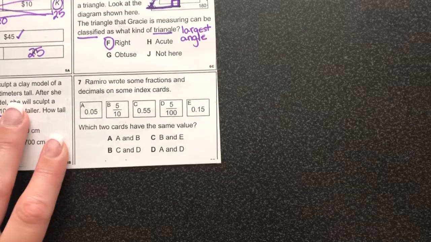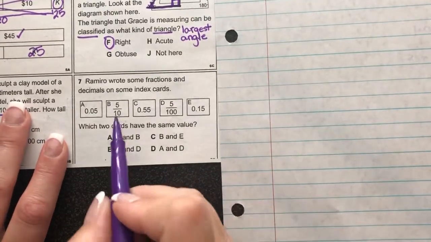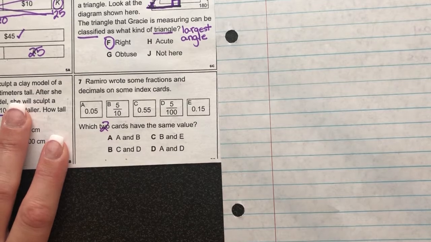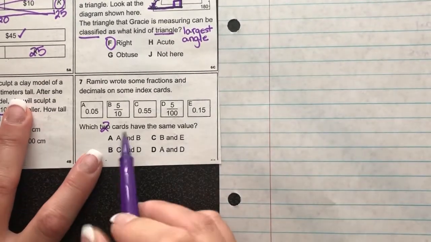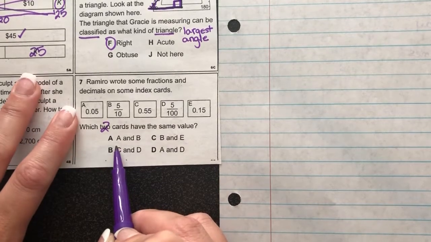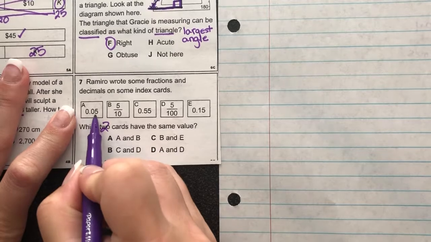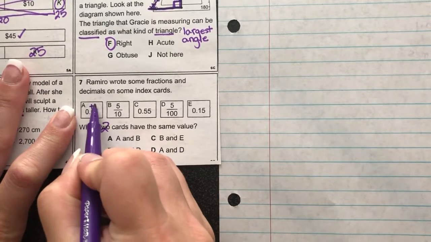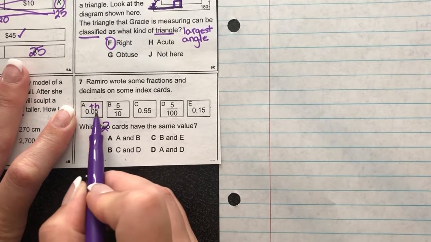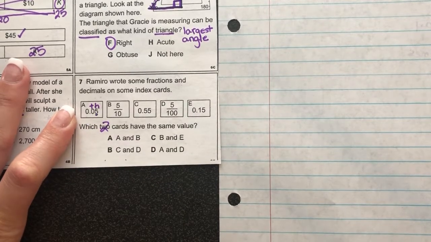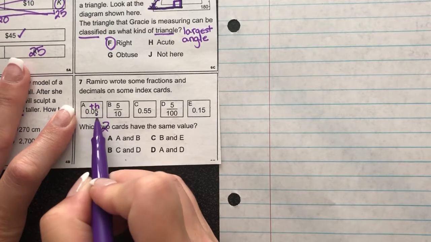Ramiro wrote some fractions and decimals on some index cards. Which two cards have the same value? Okay, so if I look at answer choice A, it's comparing card A to card B. So on this decimal, the 5, I'm going to label this with a TH. The first place after the decimal is the tenths place. The second place is the hundredths place. So that tells me that this decimal is 5/100.